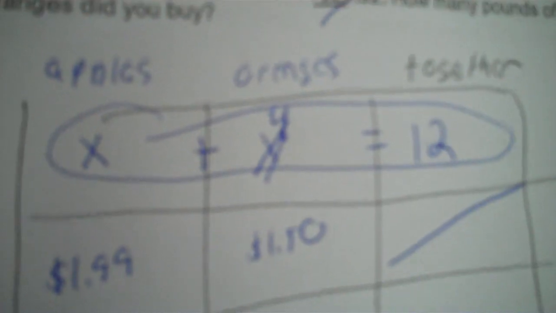Now you can plug 4 into one of these equations, but if you think about it, we're trying to find the apples. Well, what plus 4 equals 12? Well, how about I just subtract 4 from 12, and I believe it's 8. Okay, so you can plug it in, but you're kind of wasting time. So we got 4 pounds of oranges, 8 pounds of apples. Obviously, those add up to 12.